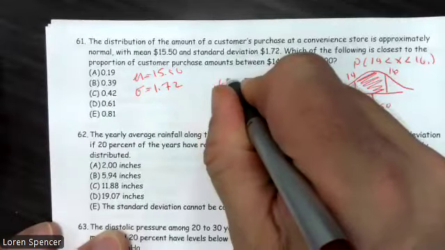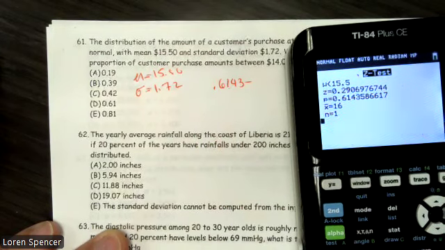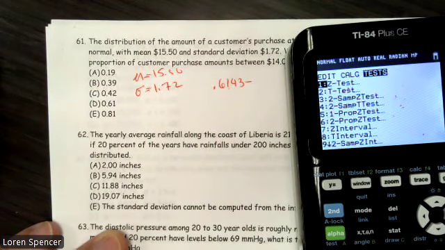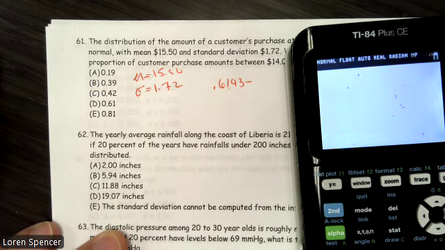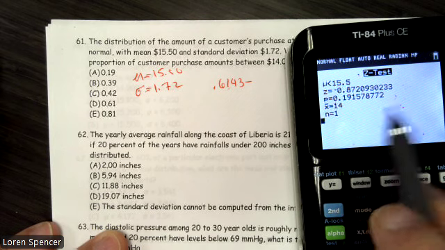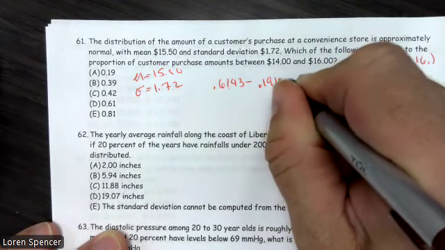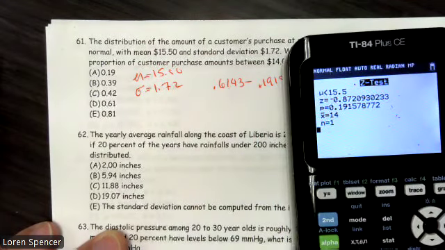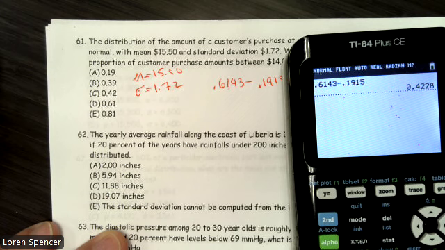So 0.6143, and we're going to have to subtract out the 14. So here we go. We're going to go back and run it again, but this time with a 14. And we get 0.1915. So let's subtract those two probabilities: 0.6143 minus 0.1915, and we end up getting 0.4228. And our closest answer on that happens to be C.